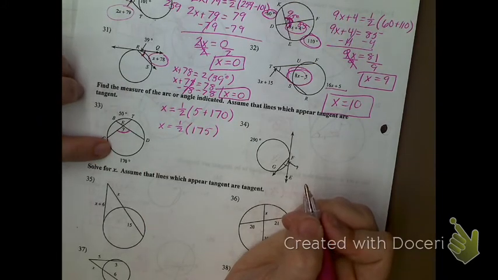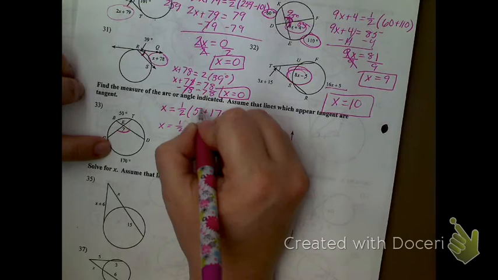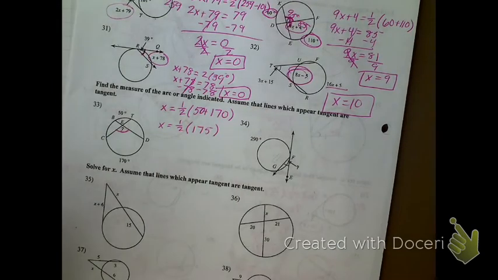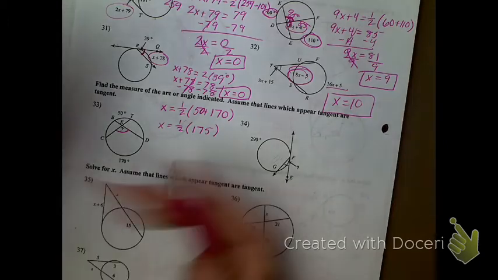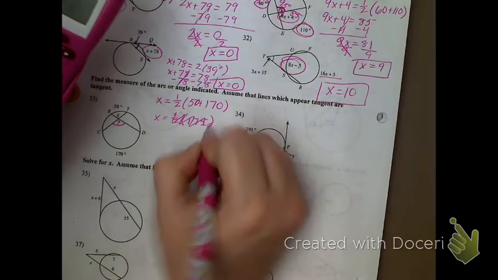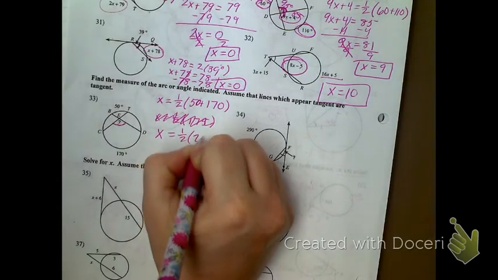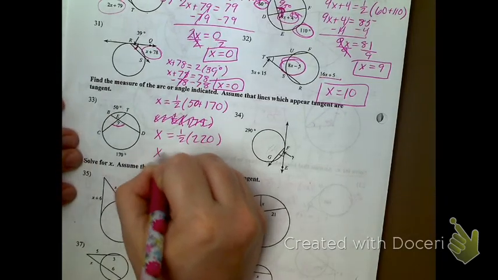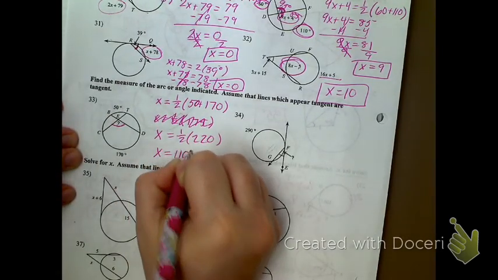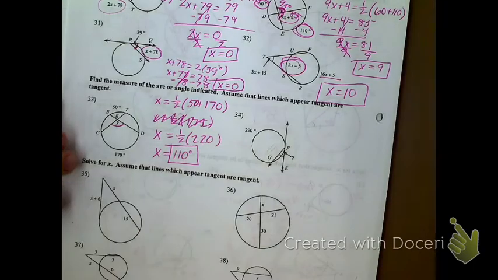Yes? Did I do that right? Sorry, 50 plus 170. How about I add things right? 50 plus 170 is 220, so it's not 1/2 of 175. It's x equals 1/2 of 220, which means that x equals 110 degrees. And there's my answer.